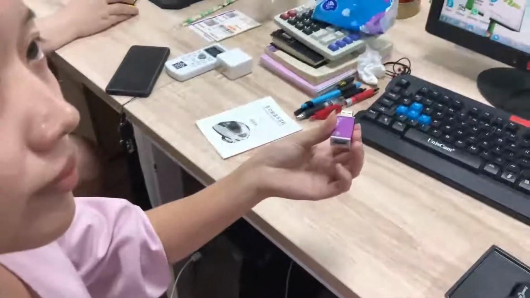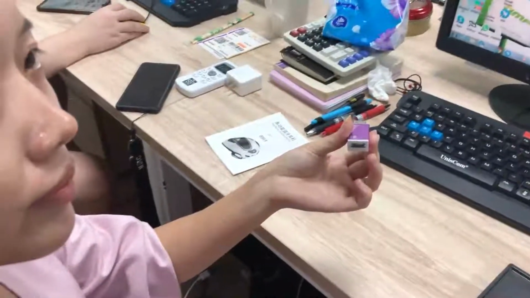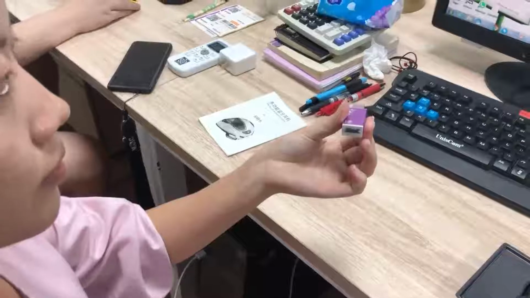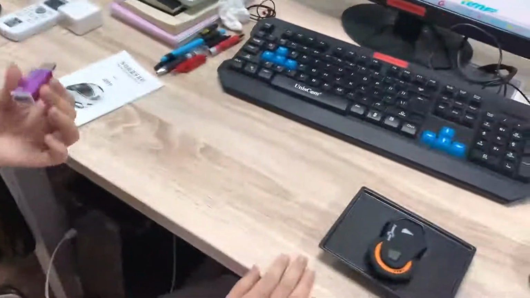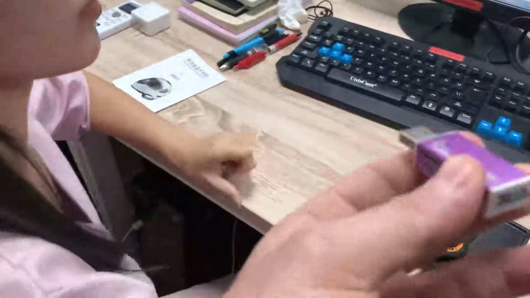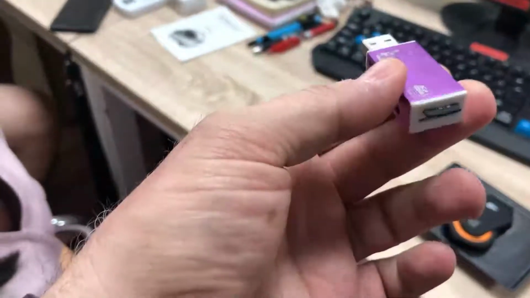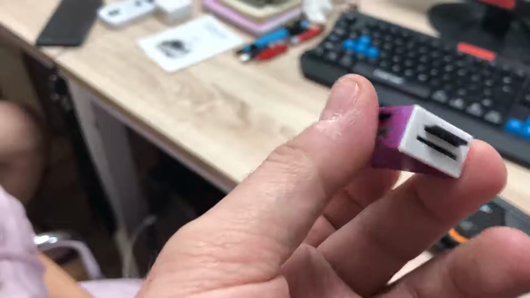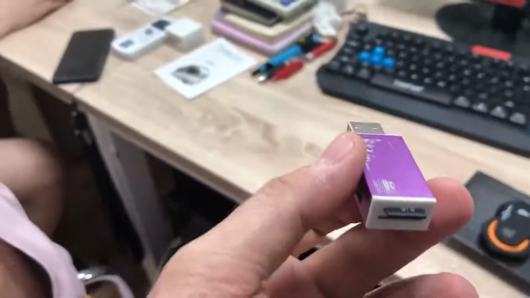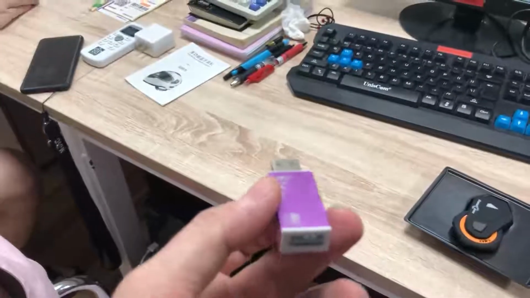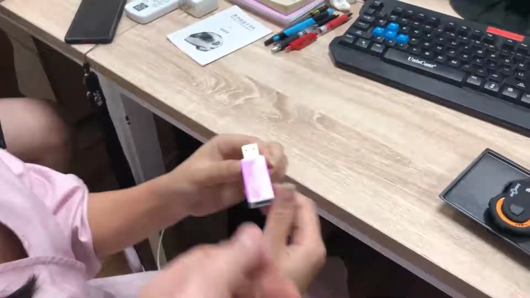First of all, you need to prepare a USB driver or an SD card totally empty. You said the micro SD, yeah, the micro SD. Nothing inside. Okay.